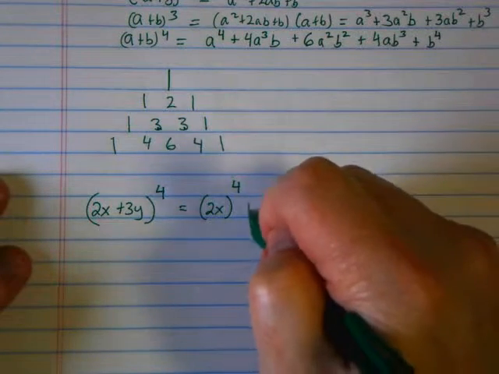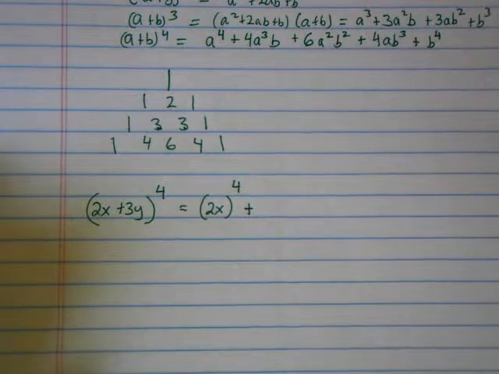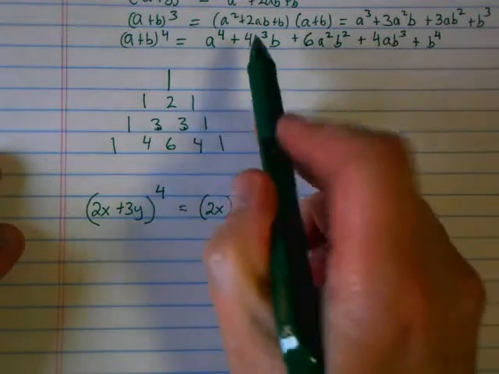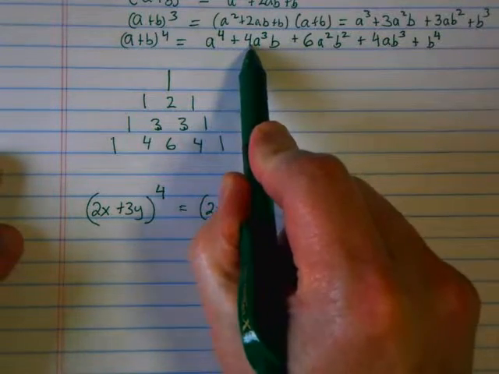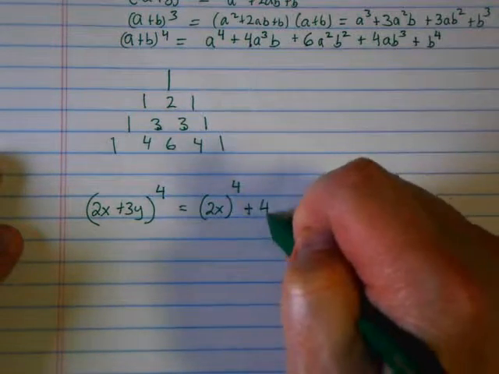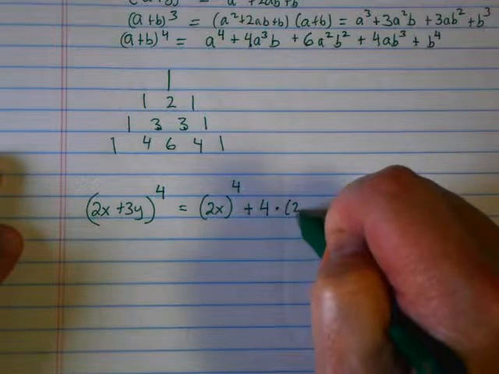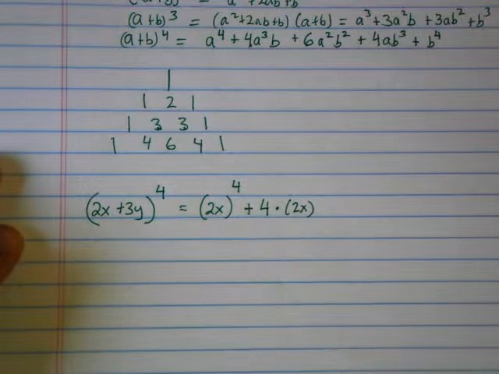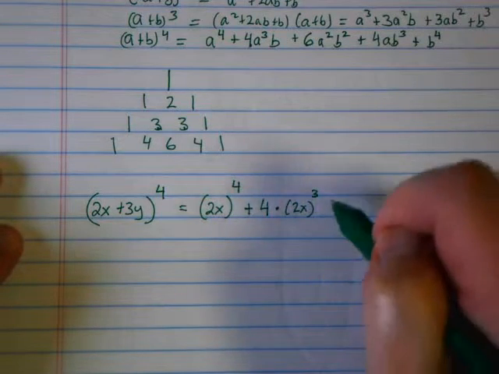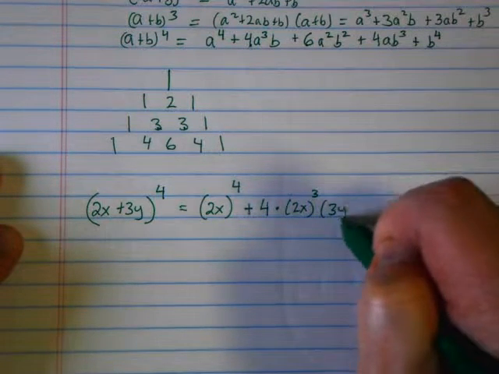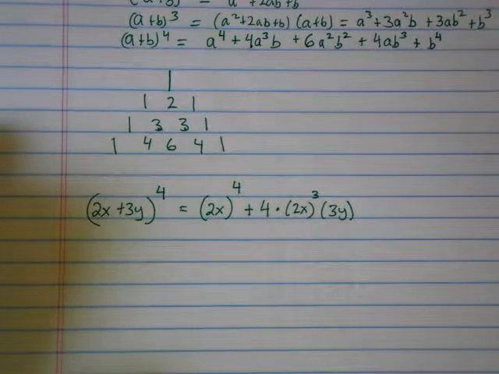Plus, what's the next one? It's going to have a 4. 2x to what power? The 3rd. And then a 3y. And it's just 3y, isn't it? Because it's 3y to the 1st power. Okay.